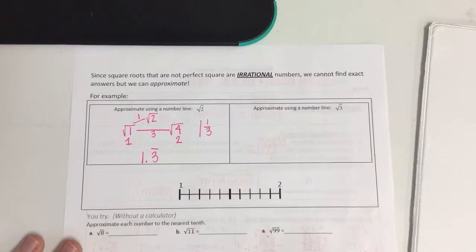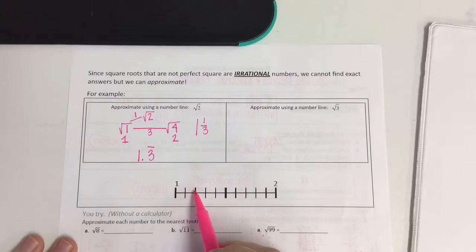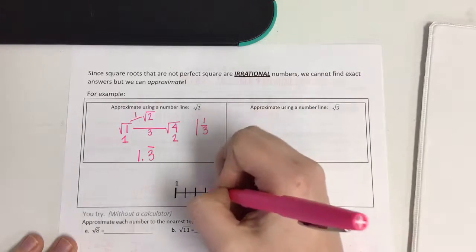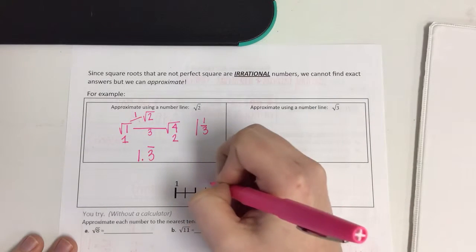So if I were to put that on my number line, I would have 1, 1.1, 1.2, 1.3, and this is really 1.333 and so on. So this is going to be about right here on my number line.